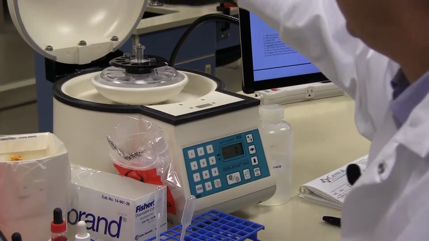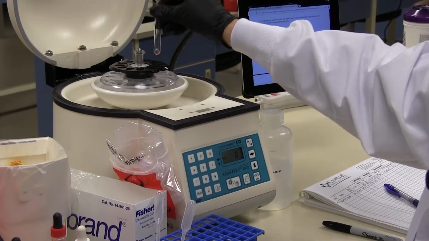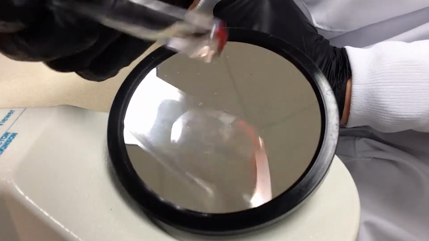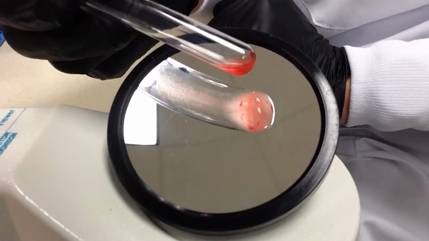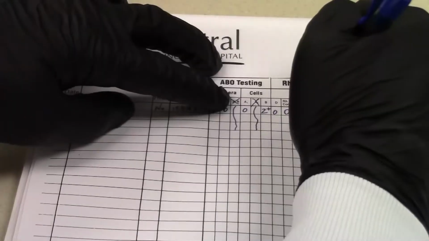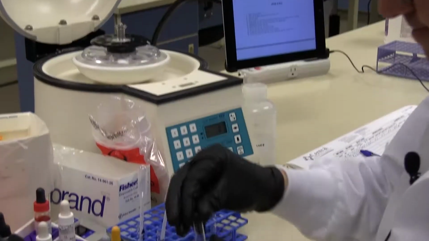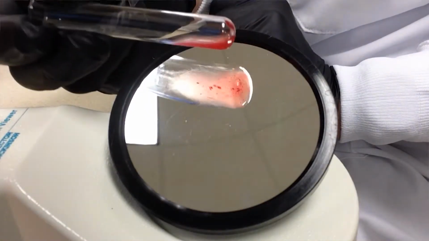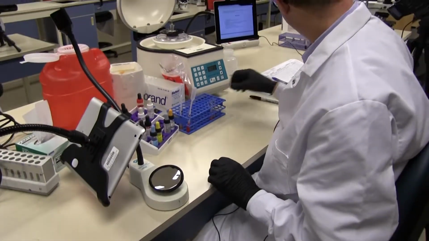Okay, now for these results to be valid, these tubes need to be at least 2+. Okay, we got some big chunks here, some smaller chunks. The background does seem to be getting a little bit cloudy, so we will call this a 2+. And now our control. Okay, similar to the last one, we've got small chunks, we've got a little bit of cloudiness in the background, but I'm going to call that a 2+.